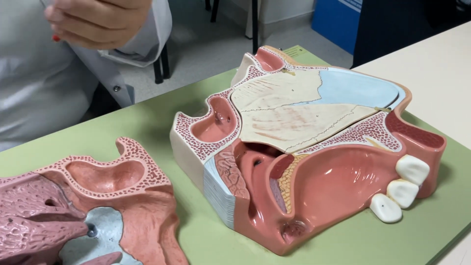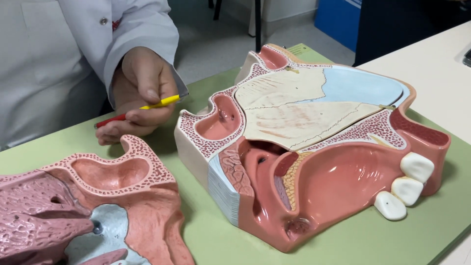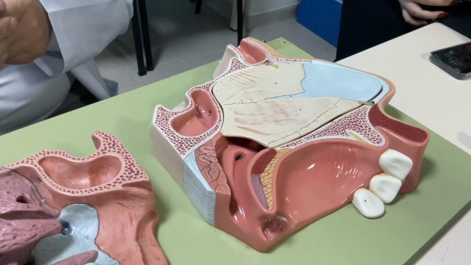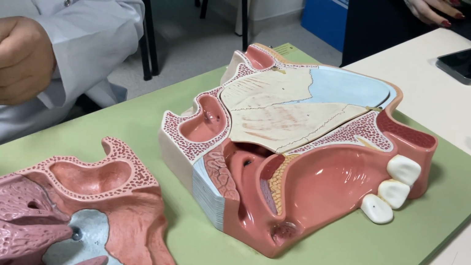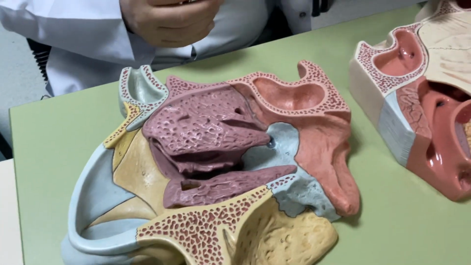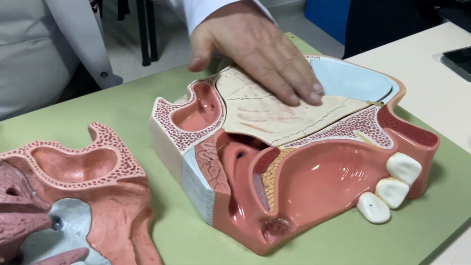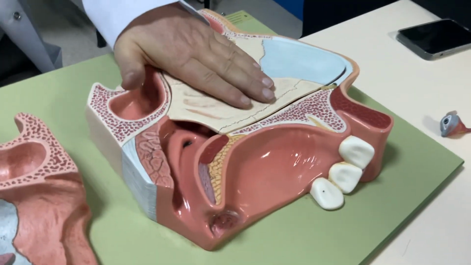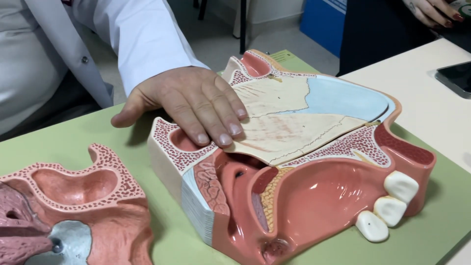Generally, the halves are not equal. One is larger than the other. But each nasal half of the cavity has a medial wall. The medial wall is formed by the nasal septum. We're going to talk about the nasal septum in detail.